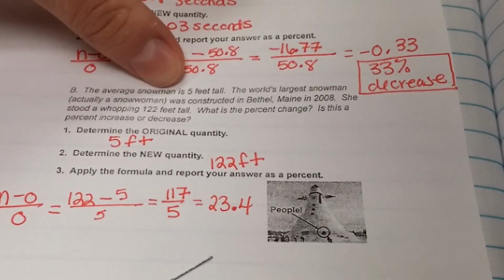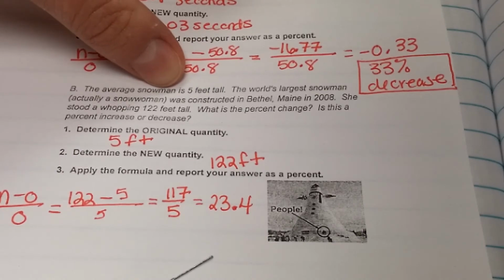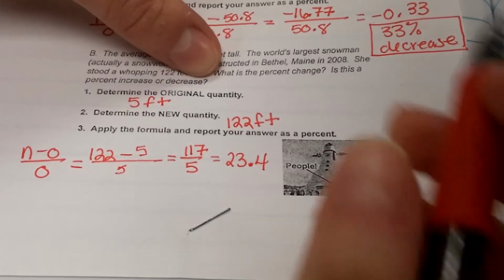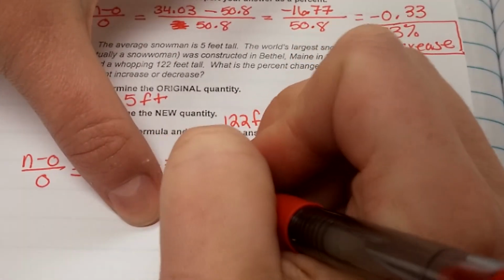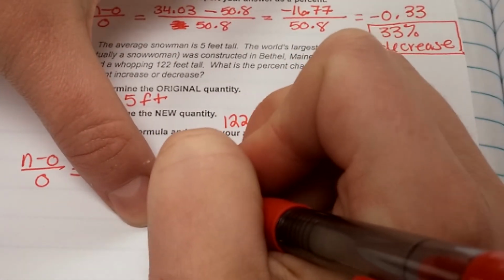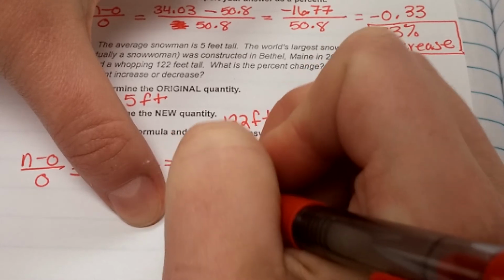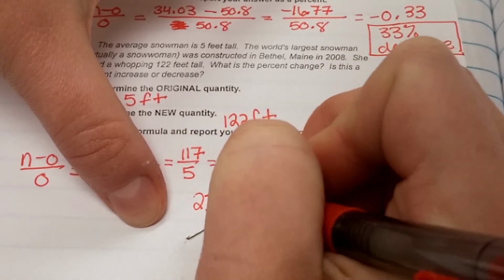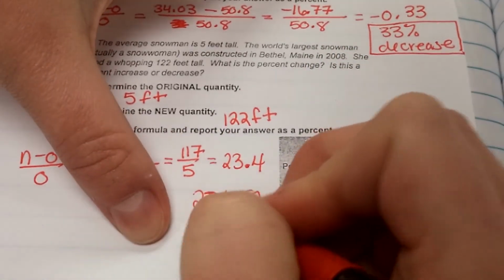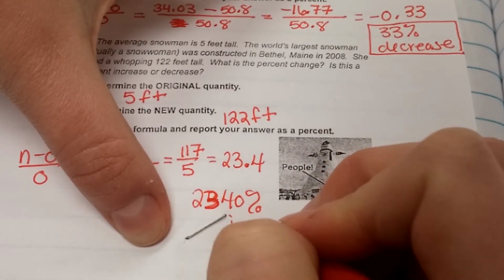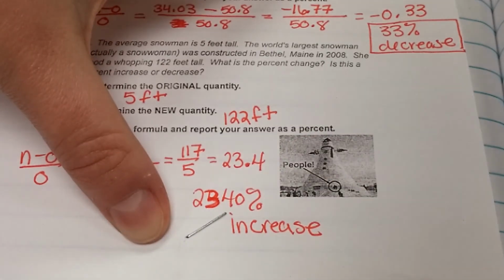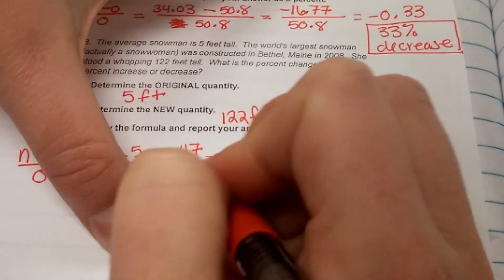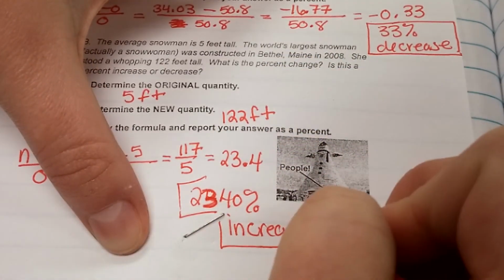I still have to convert this to a percent. It's not a percent yet. So I move the decimal 2 places to the right. So I have 2,340%. And that's going to be a 2,340% increase because my answer here was positive.